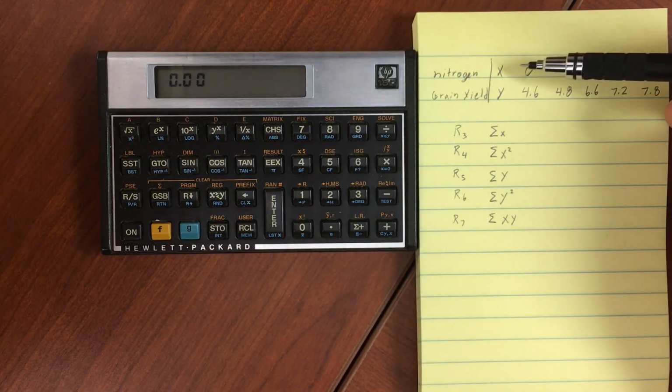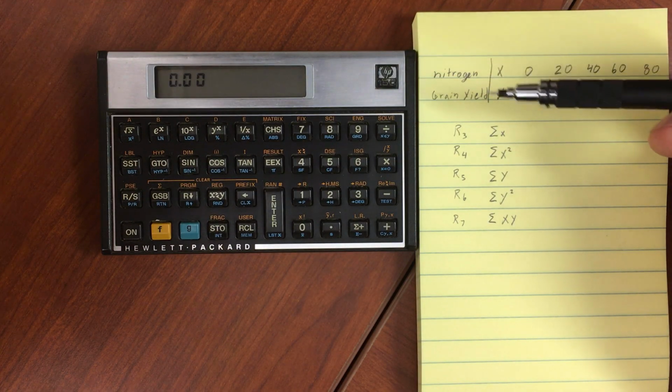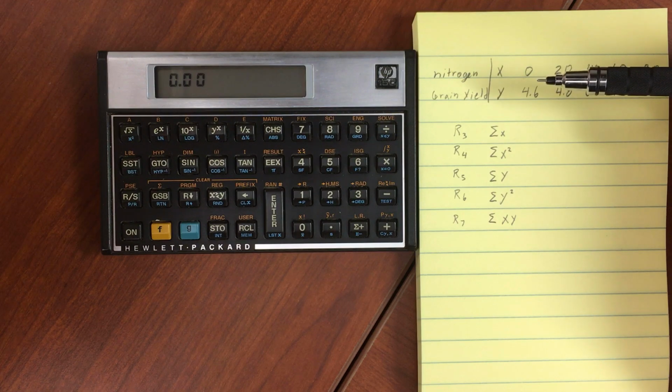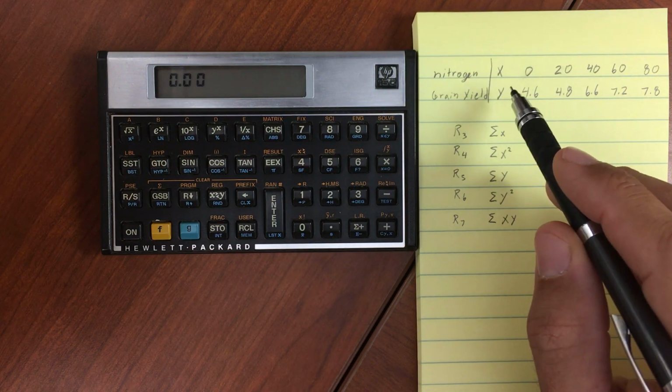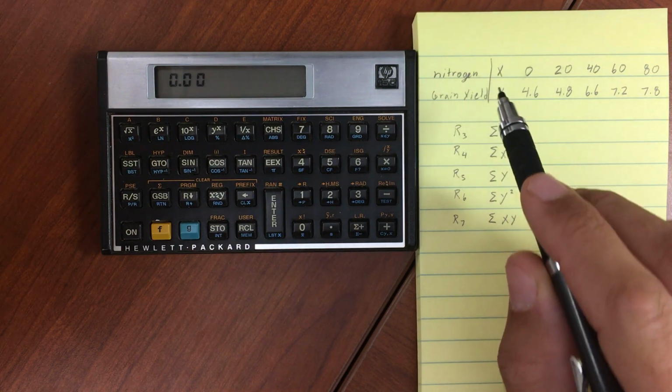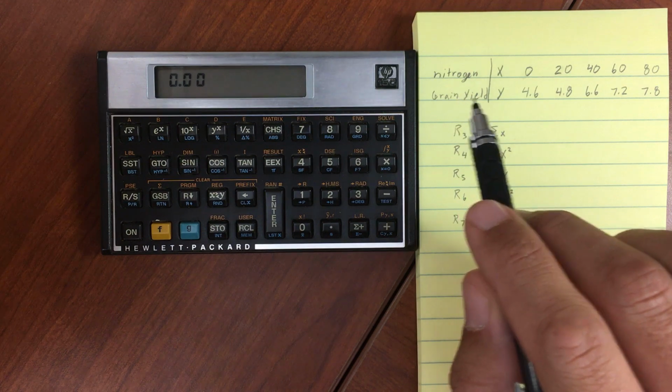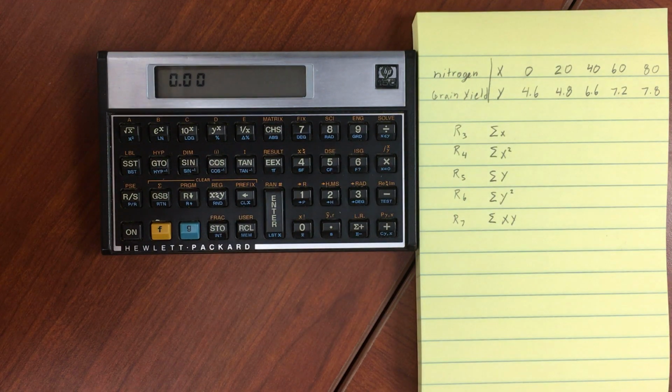Now your Y value will be in the Y portion of your stack, the X value will be in the X portion of the stack, so you need to enter in the Y values first. In this example, it's been pulled from the manual. You have nitrogen, that is in kilograms per hectare, and then you have your grain yield in metric tons per hectare.